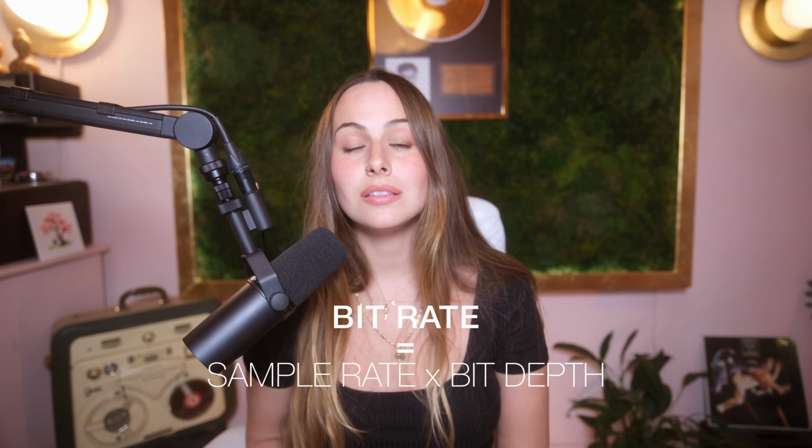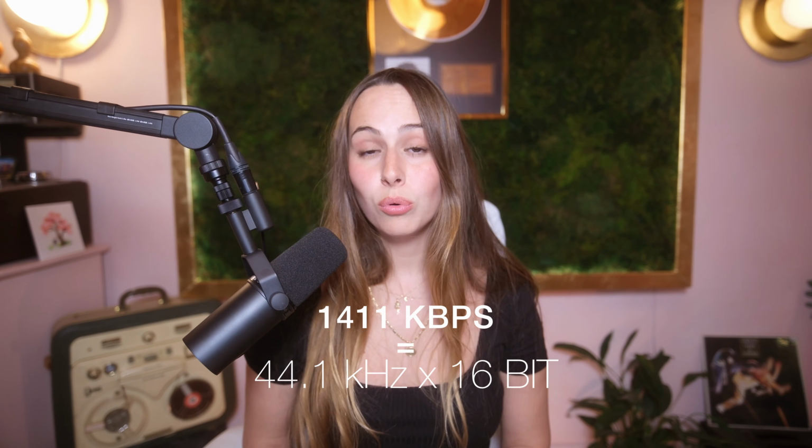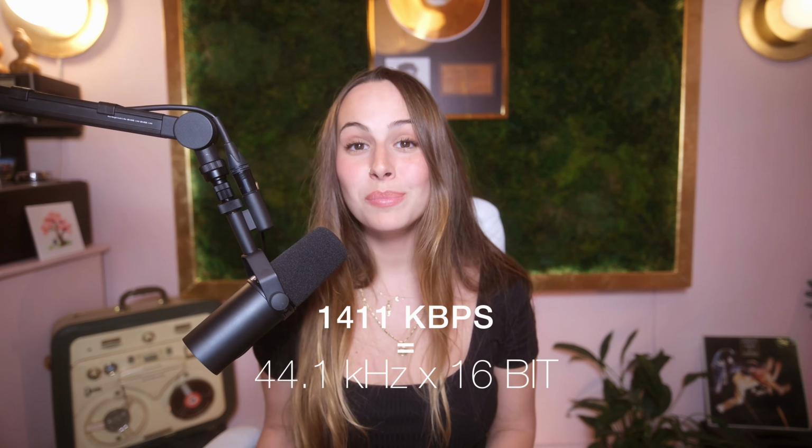Common bit rates in digital audio are 128 kbps, 256 kbps, or 320 kbps, or kilobits per second. Bit rate is calculated by multiplying the sample rate by the bit depth. For example, the standard bit rate of CD quality is 1,411 kbps, and this is obtained by multiplying the sample rate of 44.1 kilohertz by 16 bits.